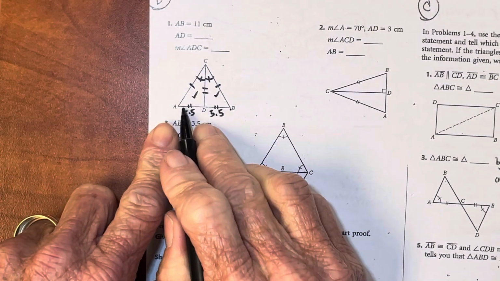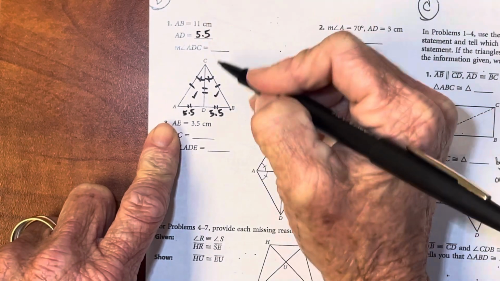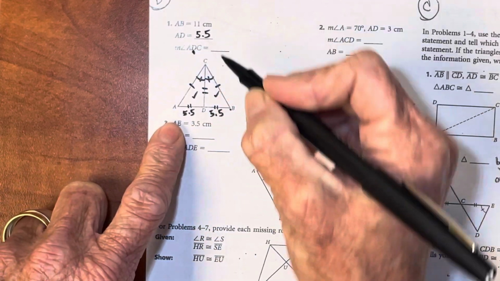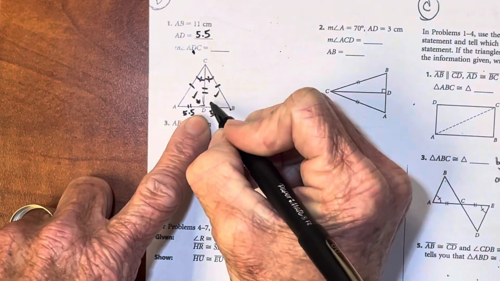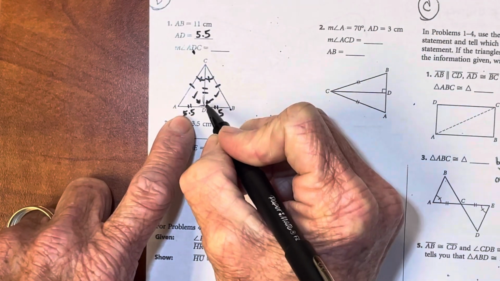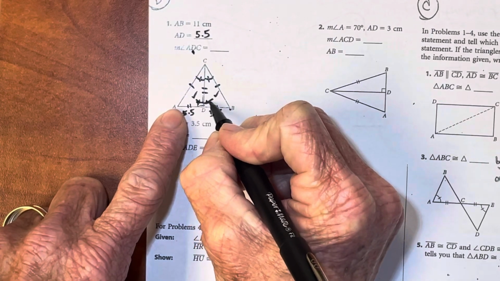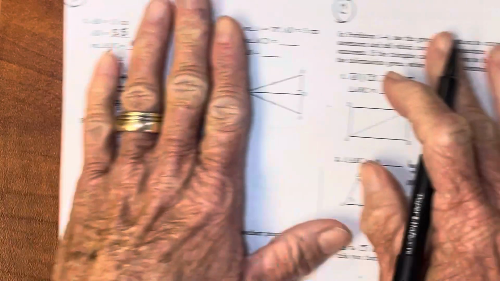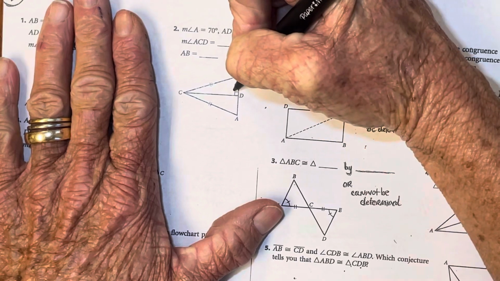And that's one of the things we're asked to find, the distance between points A and D. And then we need to find the measure of angle ADC. D is the vertex. ADC is this angle right there, and that one is congruent to that one. And since they make a linear pair and they're equal, the only way for that to happen is if they're both 90 degrees.